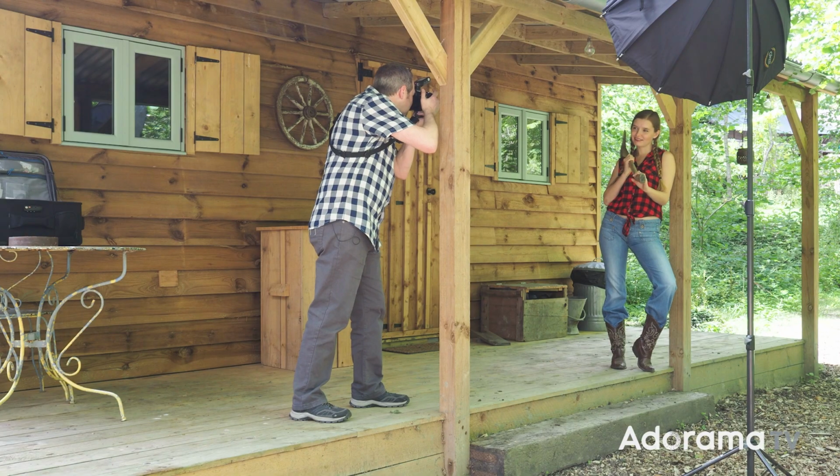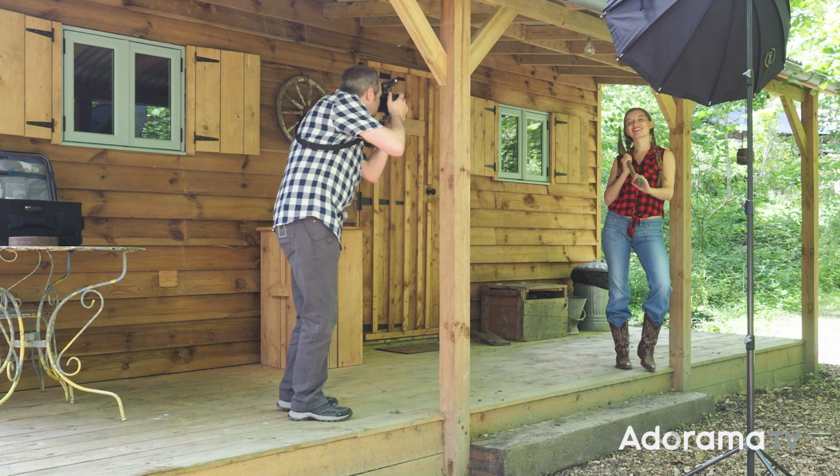Okay, let's take a test shot to see if this works. Here we go, Jade. And that looks absolutely fantastic. I really like the balance of flash and the background illumination. Let's take some pictures like this. Jade, are you ready? Yeah. Okay, here we go.